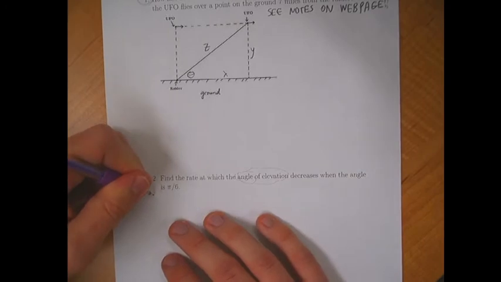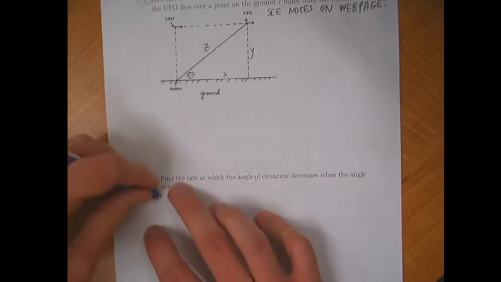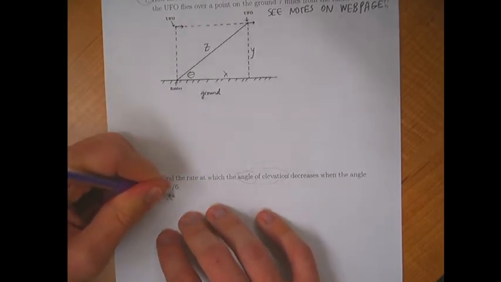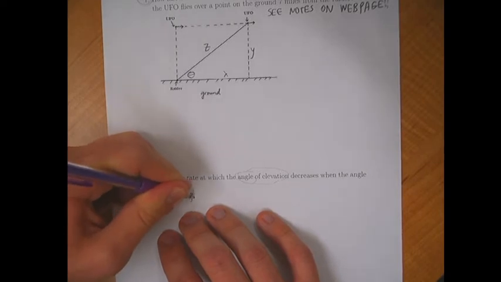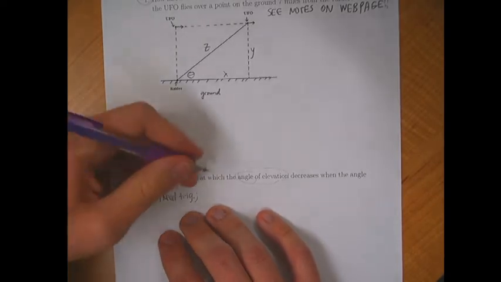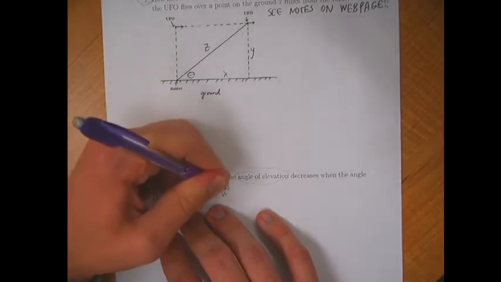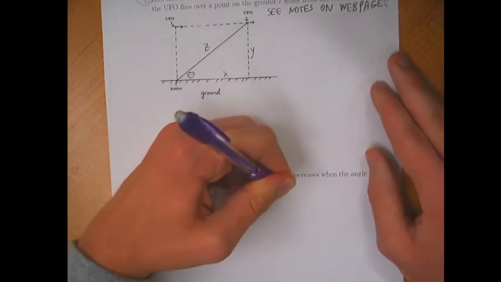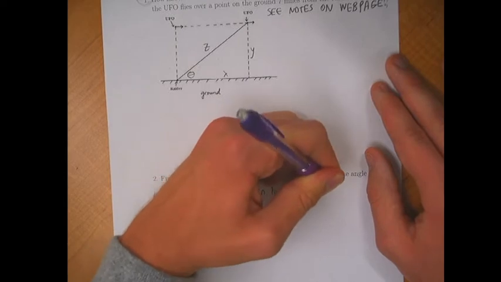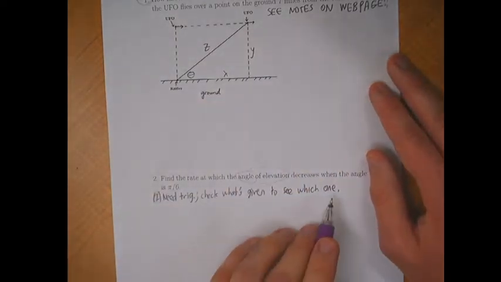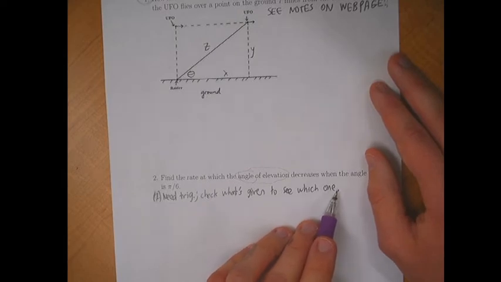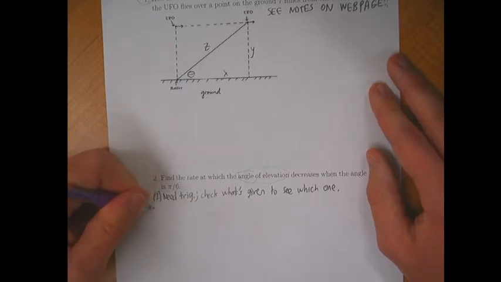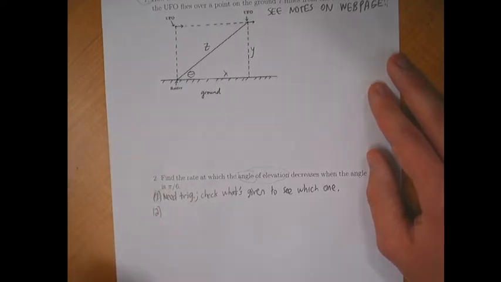So with step 1, in this case we need to deal with one of the trig equations. So we need trig. Check what's given to see which one. We need to figure out which of the 3 trig equations from SOHCAHTOA we need. But for now, let's go ahead and move on to step 2 to see what we need.